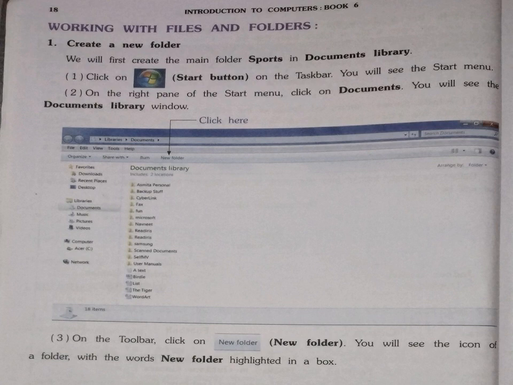On the toolbar, click on new folder. So on the toolbar, new folder icon is given and you have to click on that. You will see the icon of a folder with the word new folder highlighted in a box. So still we have not given any name to that folder, and that's why automatically it will be named as a new folder.